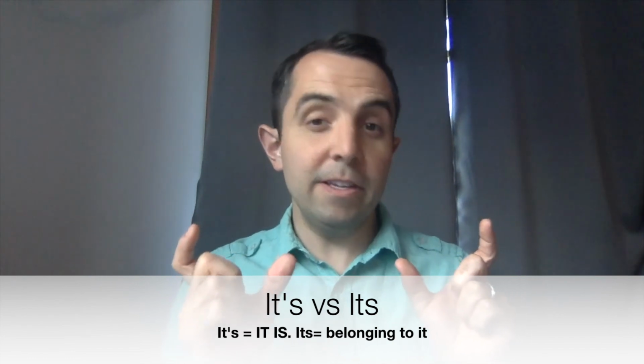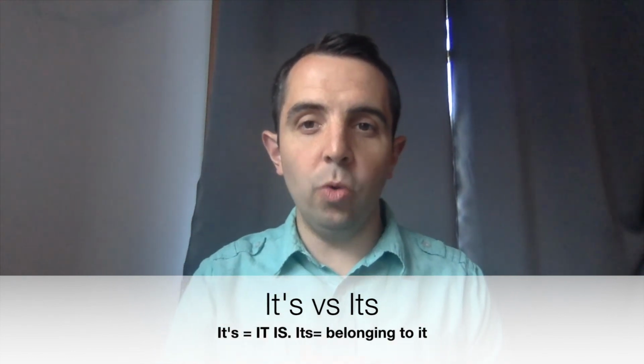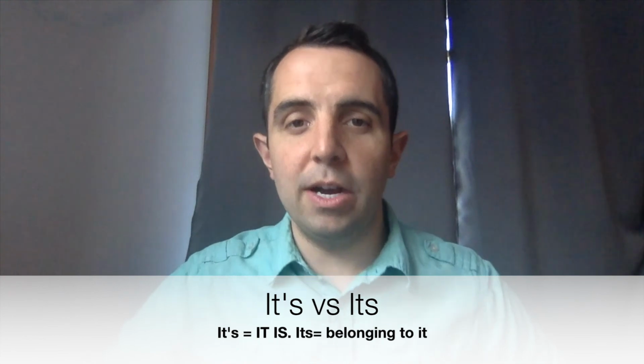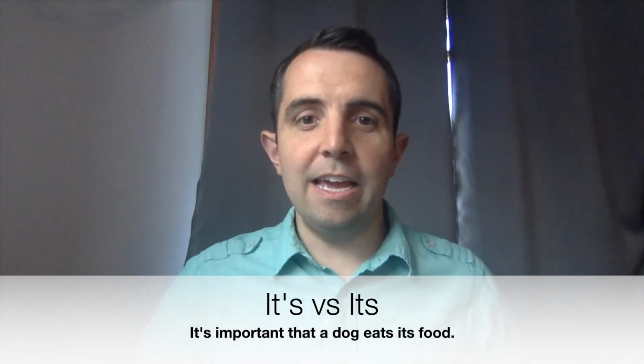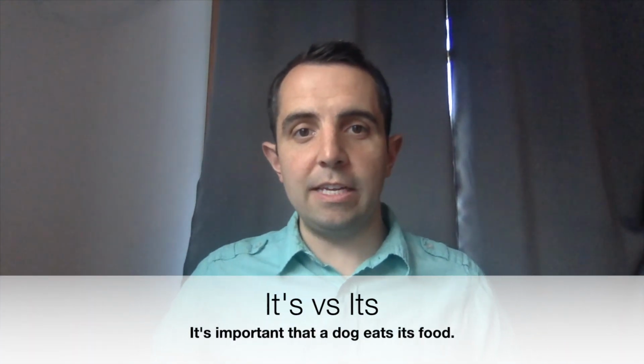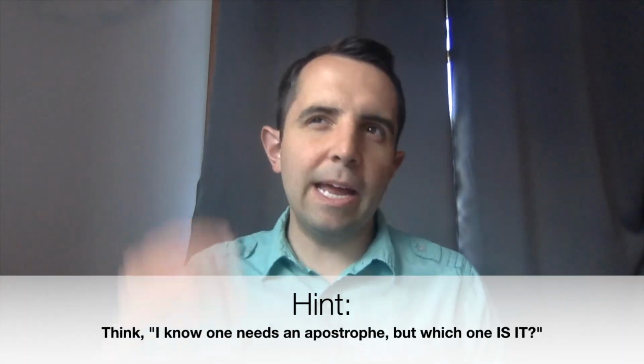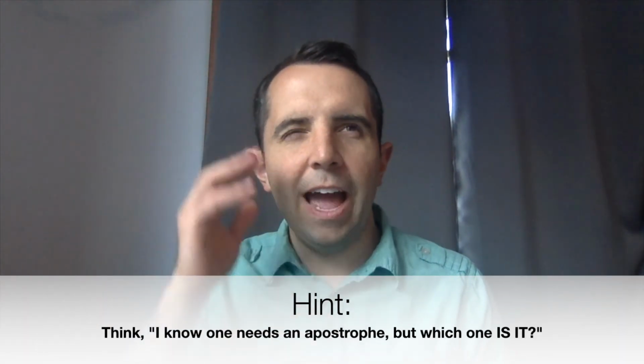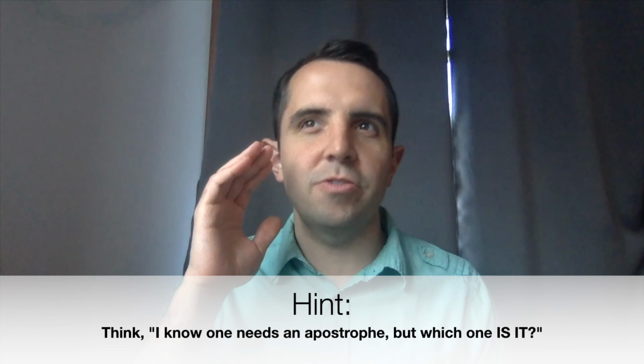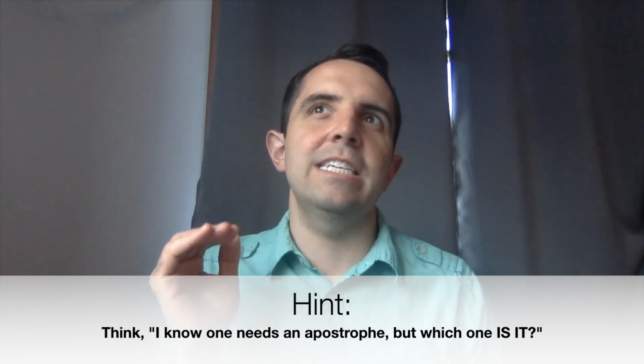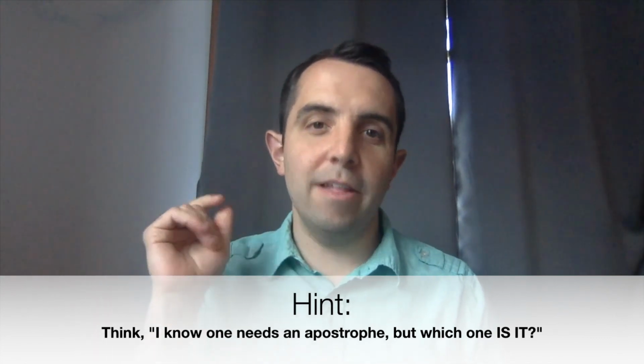Either one feels like it might need an apostrophe, but only "it's" needs the apostrophe. For example, the sentence, "It's important that a dog eats its food." The way that I like to remember this is I think to myself, I know one of them needs an apostrophe, but which one is it? Oh, it's. That's the one that needs the apostrophe. Hopefully that helps. All right, let's move on to colons.